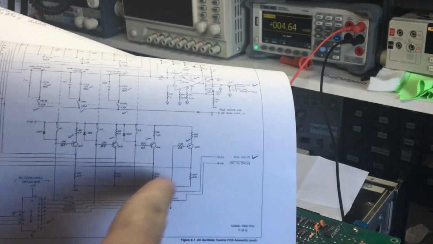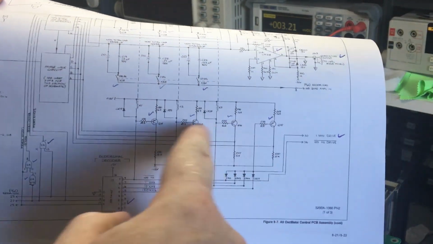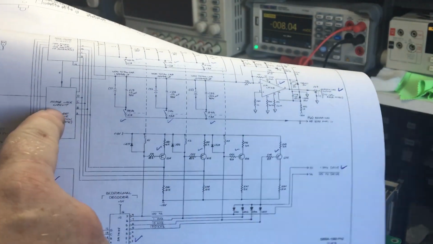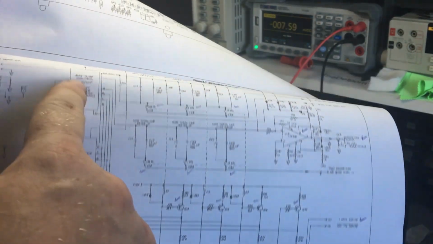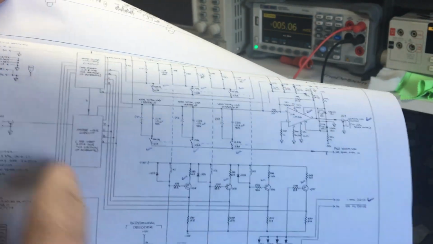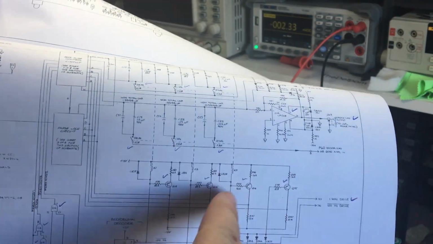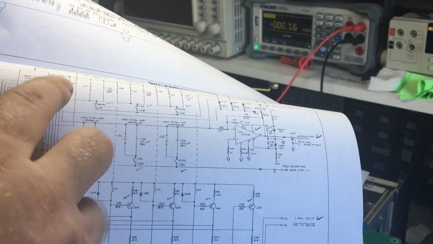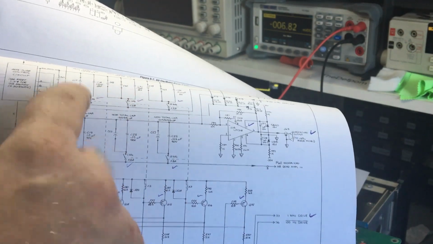Okay, so these transistors here is what I was just testing. These are switching these lines, which are inputs to the phase lock circuit and the amplitude control circuit. So I verified these are working. I know these relays are switching. I haven't verified yet whether the contacts on the relays up here are okay.